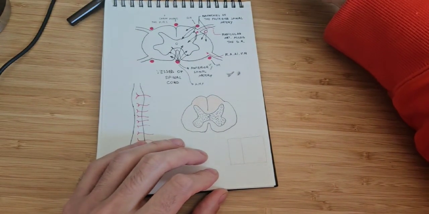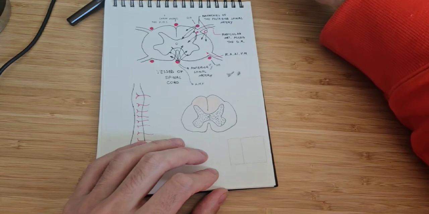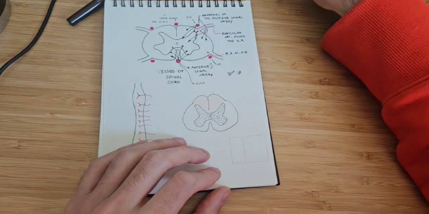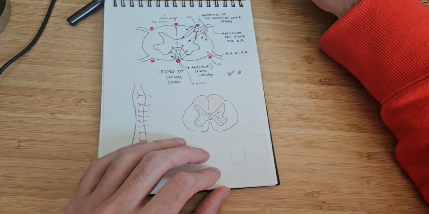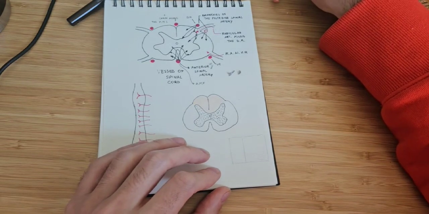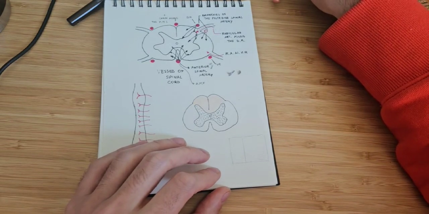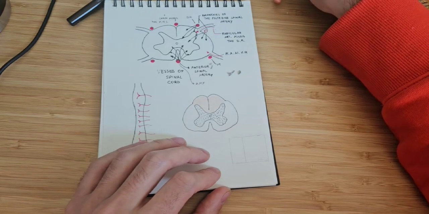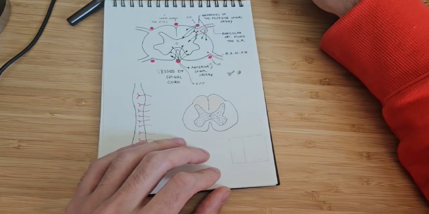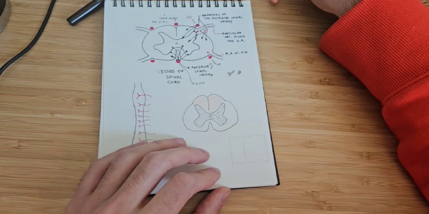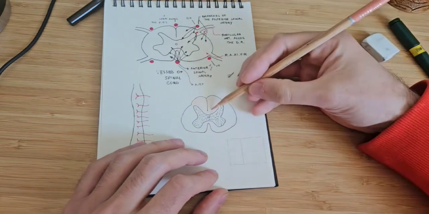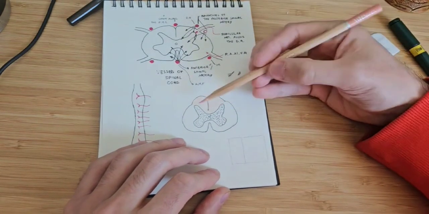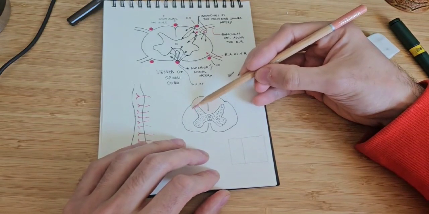What else? Okay, let me just talk about this central canal.